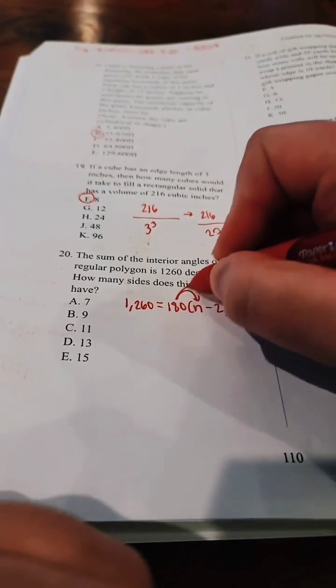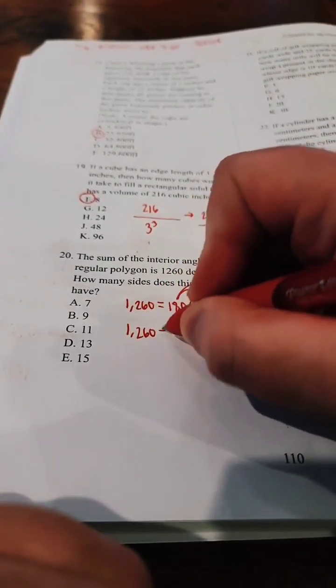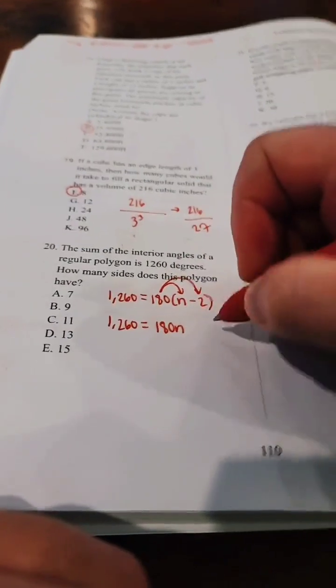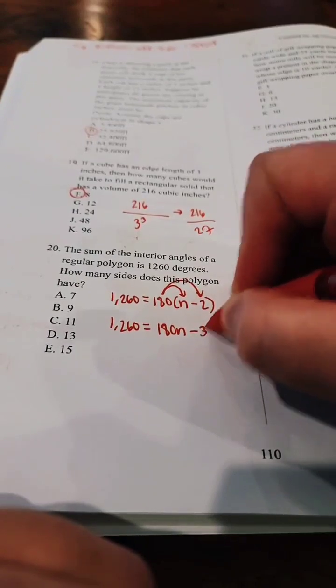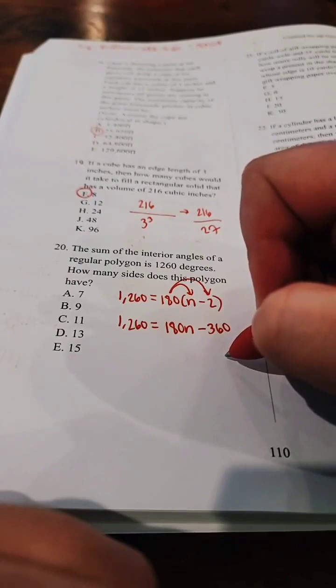So let's distribute by multiplying 180 times each of these terms in parentheses. Then it's equal to 180n minus 360. So then we're going to add 360 to each side.